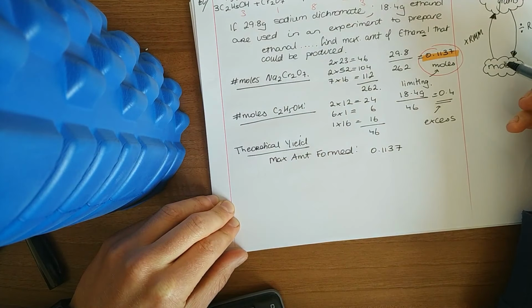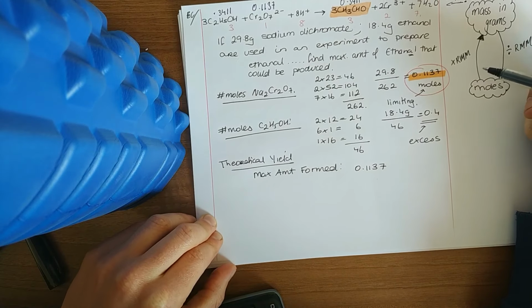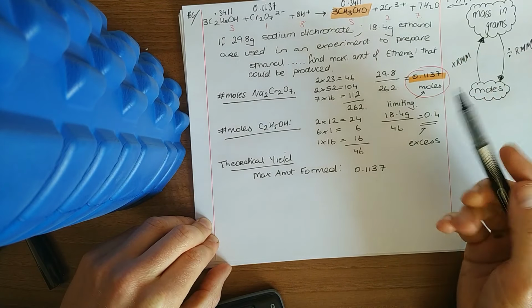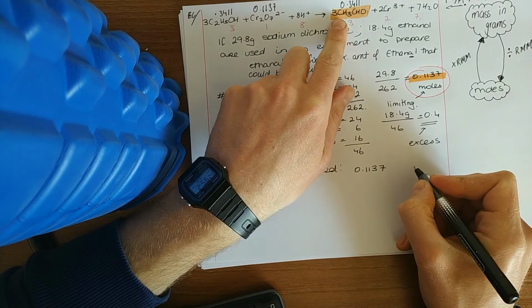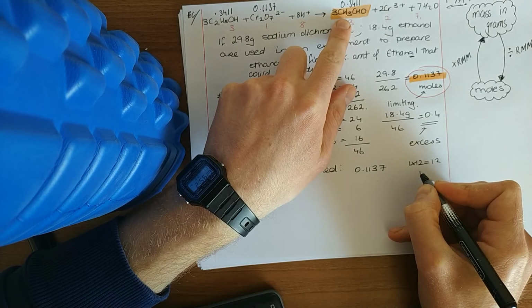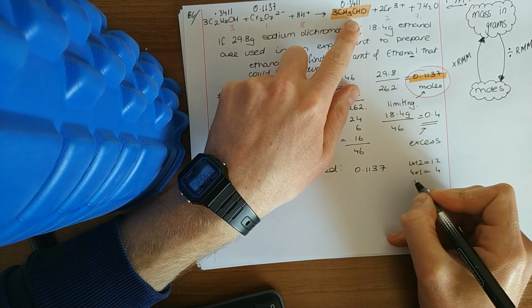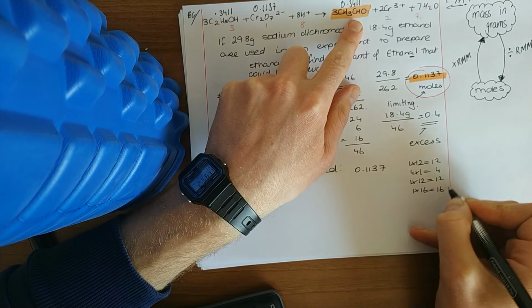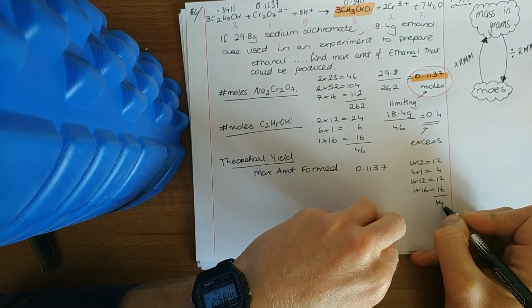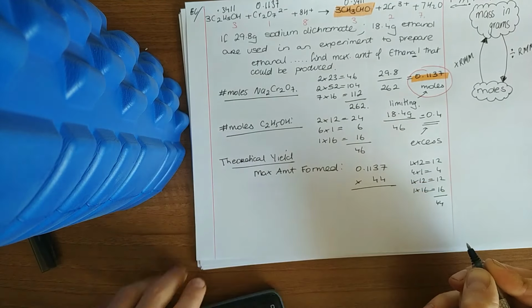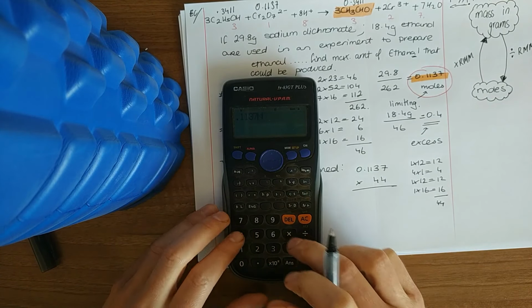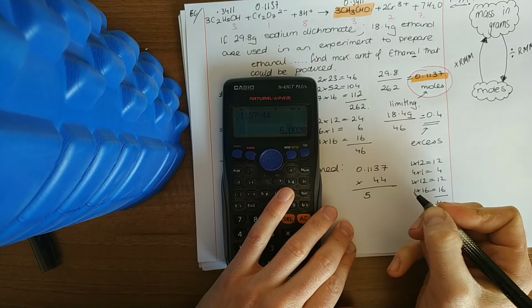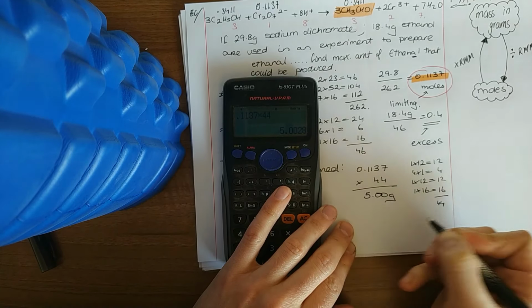The number of moles to go to mass in grams, multiplied by the relative molecular mass. So 0.1137 multiplied by the relative molecular mass of ethanal. So 1 by 12. Again, we've got 4 hydrogens. We have another 12, so I could have put it in up there. And we have an oxygen. 24, 40, 44. And it gives us 5.00, so we'll just write 5 grams.